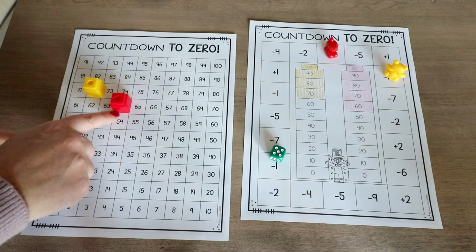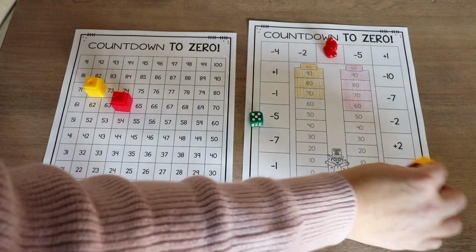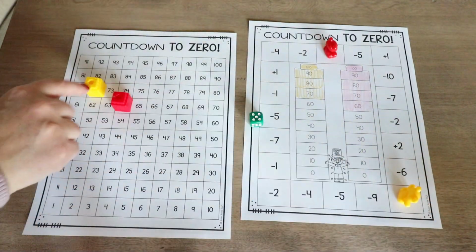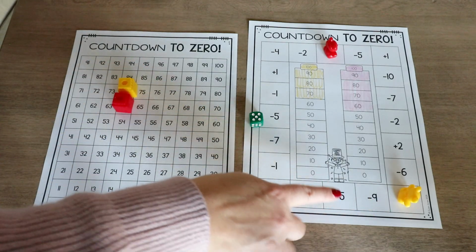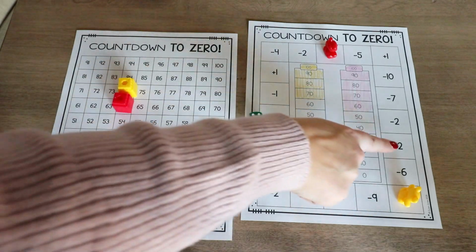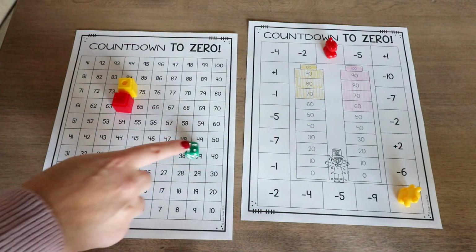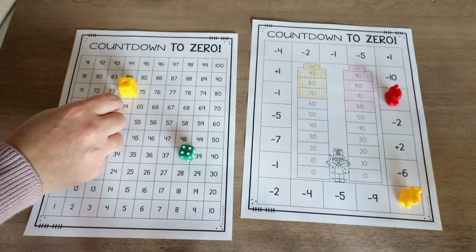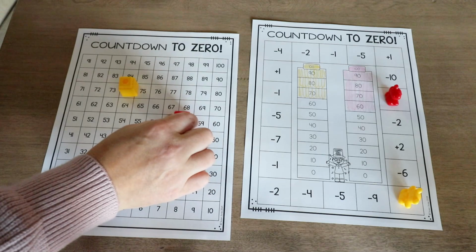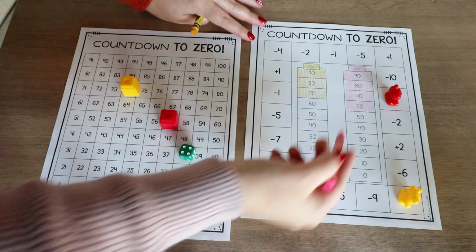So they're at 64. Now yellow will go. Plus 2. So they're actually going to move up 2 more. So there are 4 different small plus 1s here just to make it a little more interesting. But again, students simply continue to roll and subtract. 1, 2, 3, 4, 5, 6, 7. Now they're at 57.